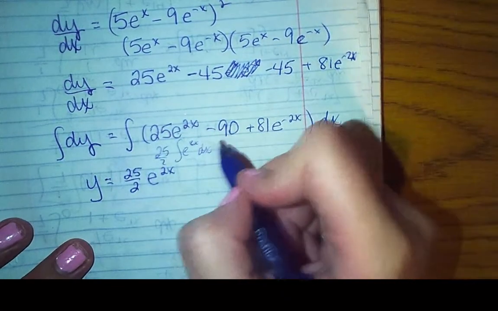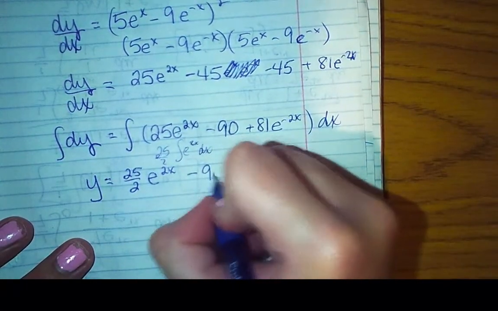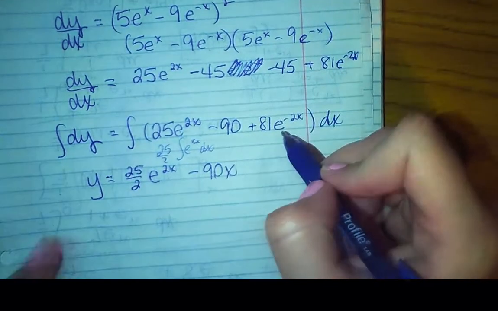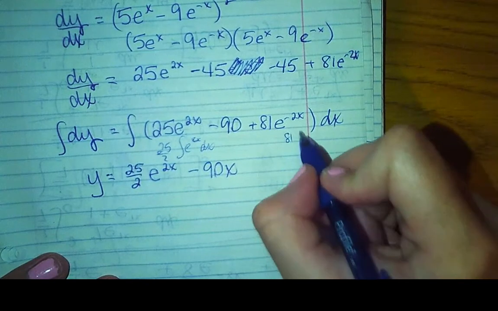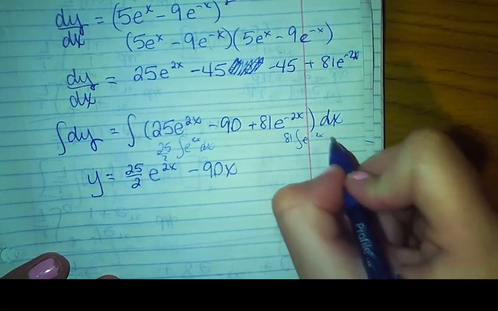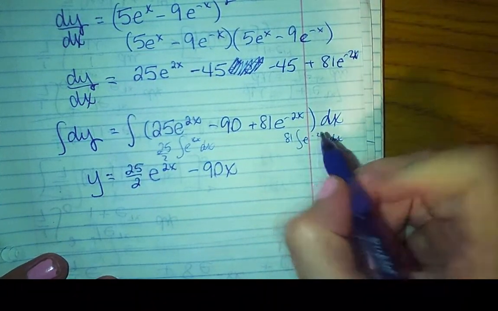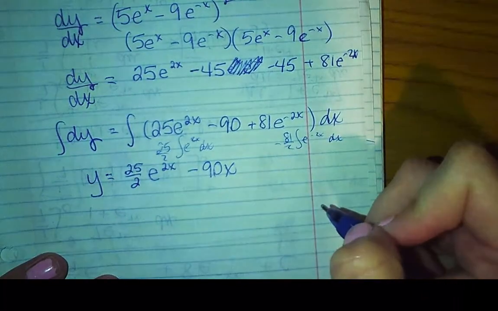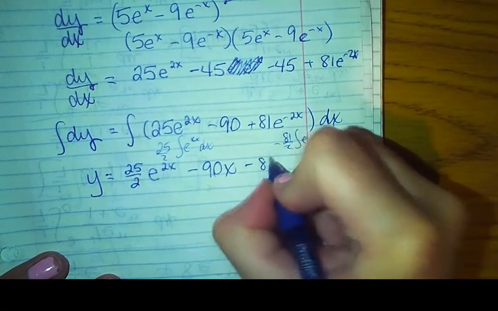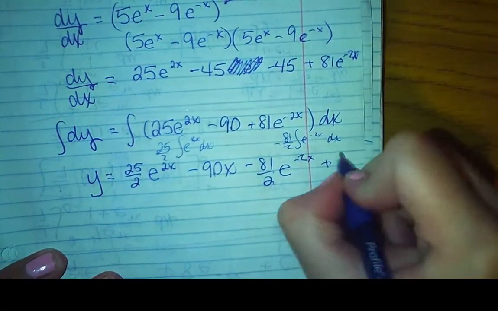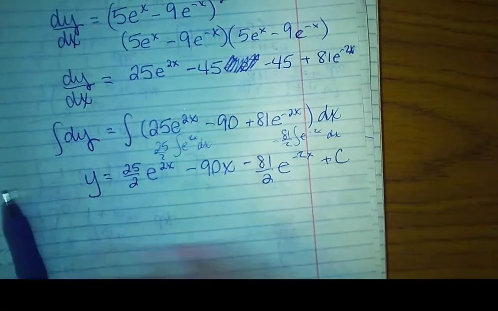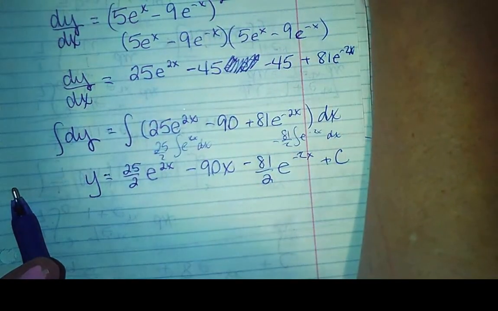Okay, for this one, the integral of negative 90 is negative 90x. This one, I have an e to the negative 2x, so 81 is coming out front. E to the negative 2x dx means I need a negative 2, so balance with a negative 2. So that becomes minus 81 halves e to the negative 2x plus c. And that is section 5.4, I think.